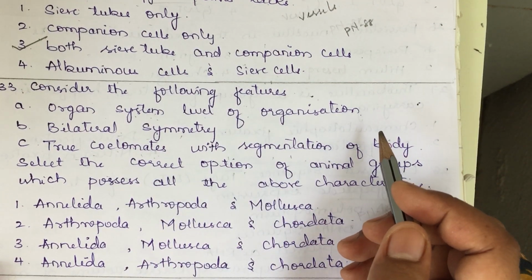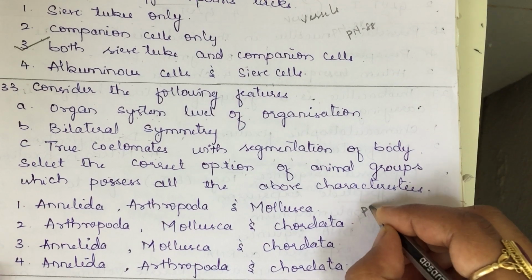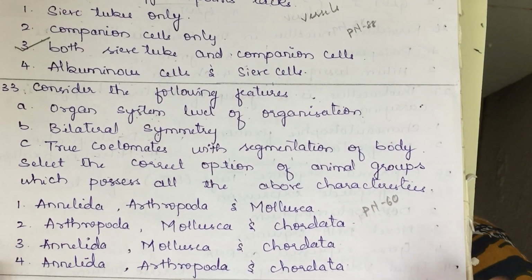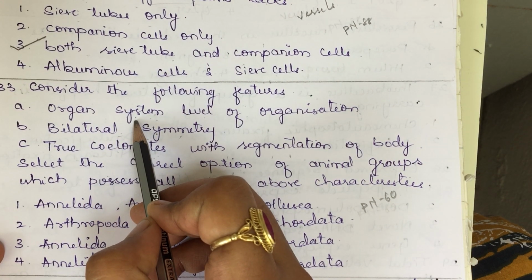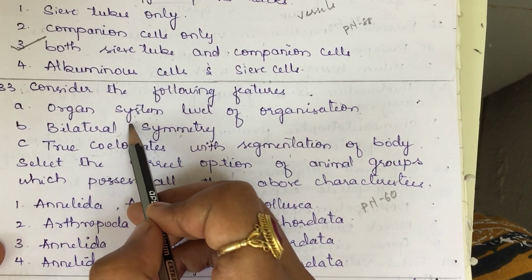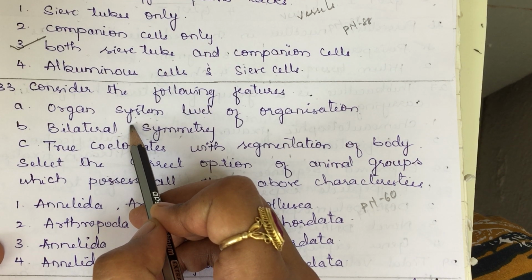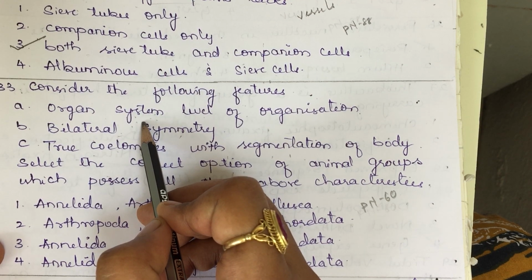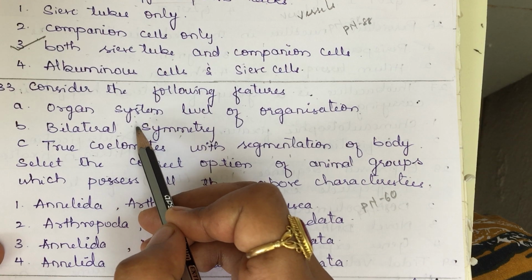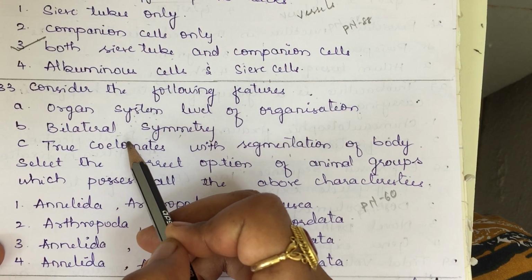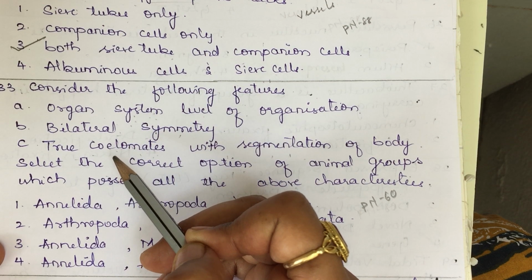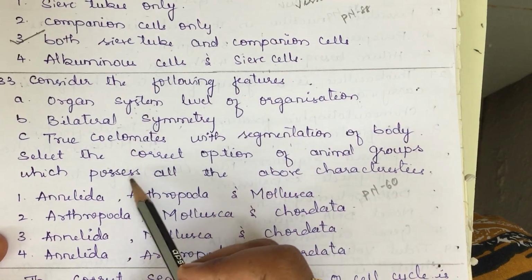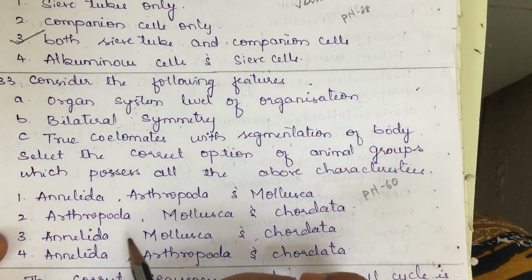For this, if you go through your first year textbook, page number 60, you have clear-cut information. On page number 60, they have given the organ system level of organization column in table 4.2. It is very clear that all phyla from Platyhelminthes onwards have the organ system level of organization: Platyhelminthes, Aschelminthes, Annelida, Arthropoda, Mollusca, Echinodermata, Hemichordata and Chordata. If you open your textbook and search for the answer, it's better. Pause the video, get your textbook and go through it. So here we don't have Platyhelminthes.